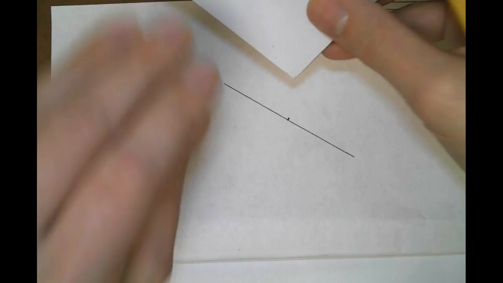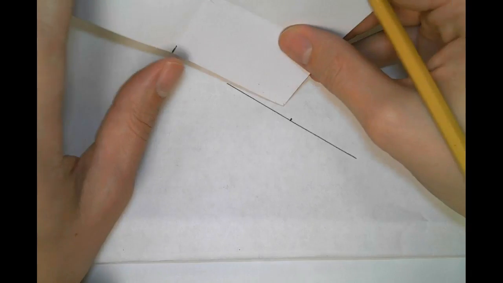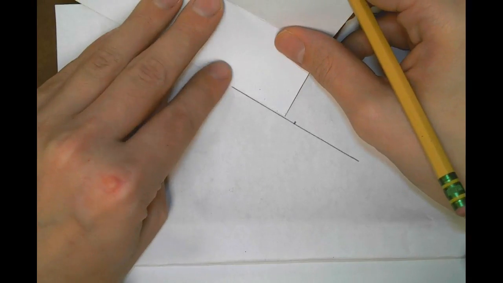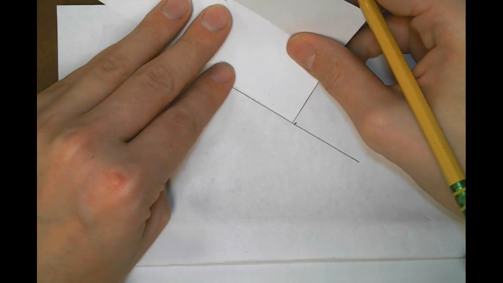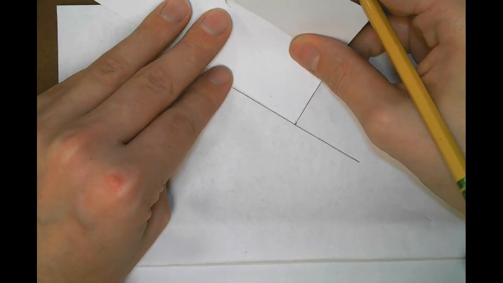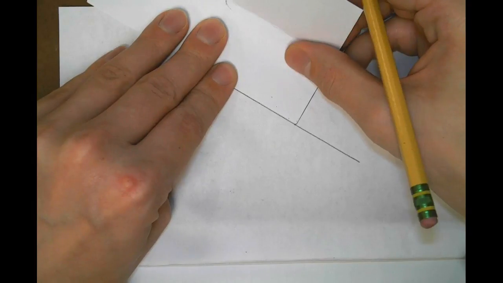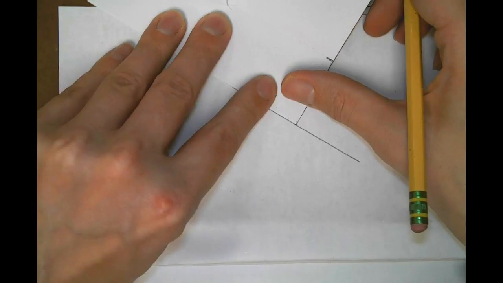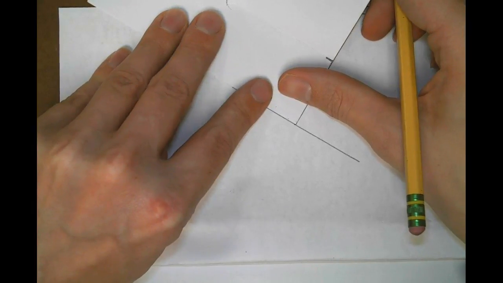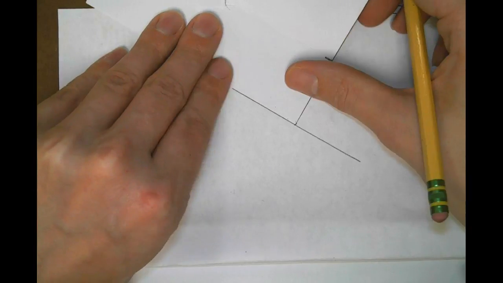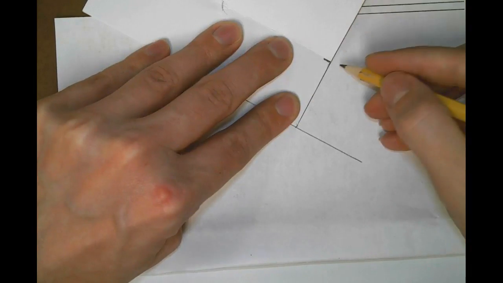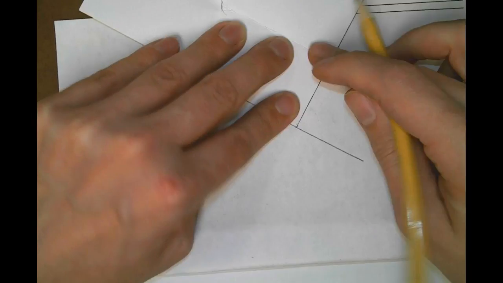Next step. This is the tricky part. We need to make these perpendicular. So you need to take this, line it up with this line here, and make it touch the midpoint. So this looks pretty good. Oh, no, a little too far. That looks good. And then I'm going to draw up to this midpoint here.